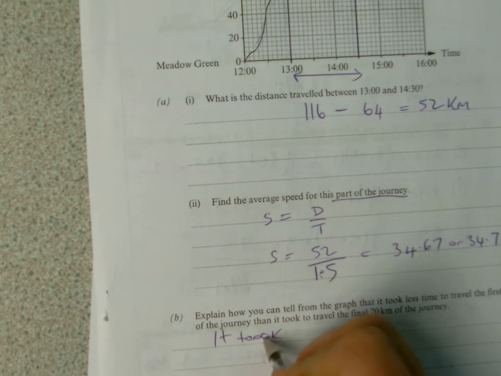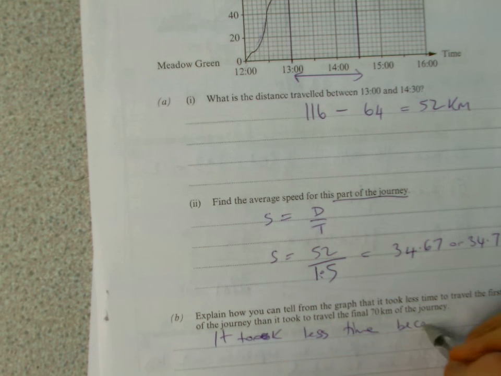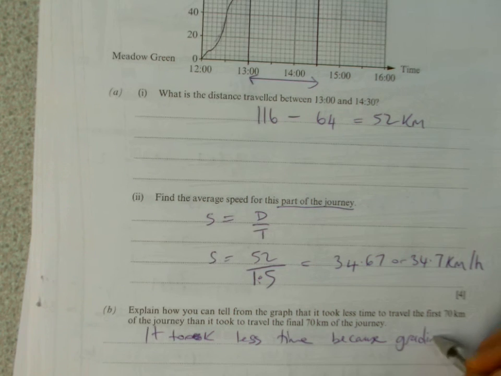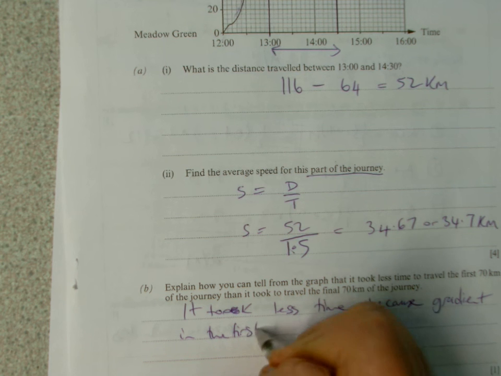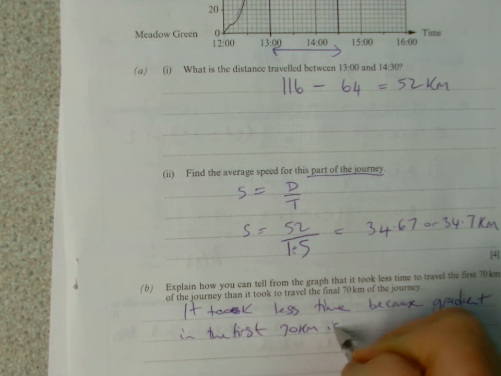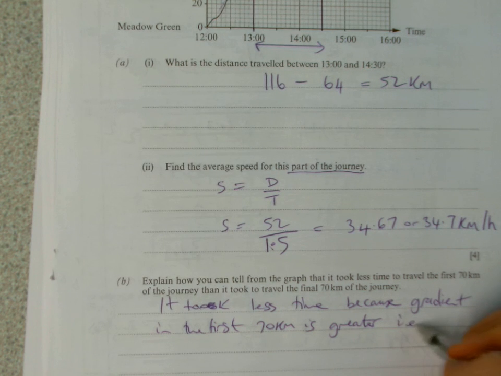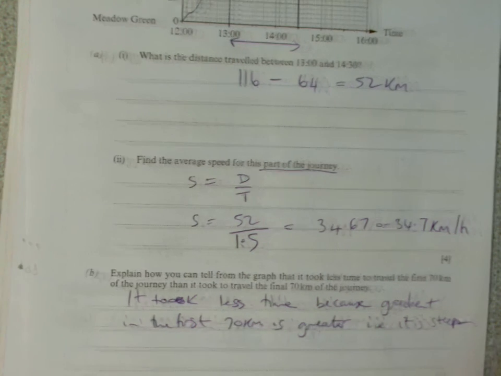So you could say it took less time because the gradient in the first half, for the first 70 kilometres, is greater. And to expand on that, you say, i.e., it is steeper.